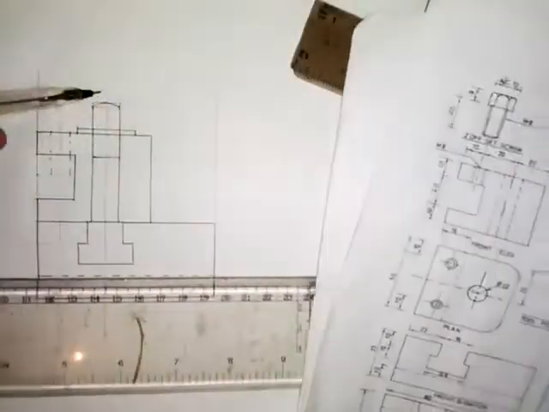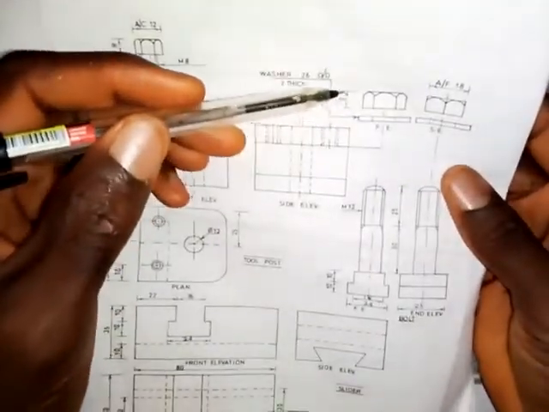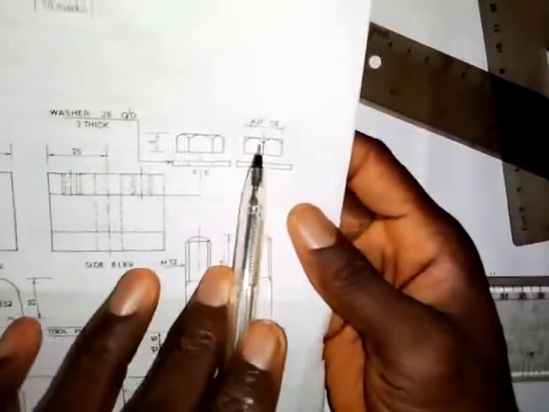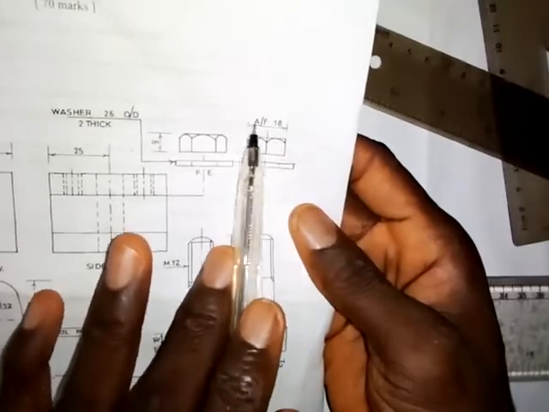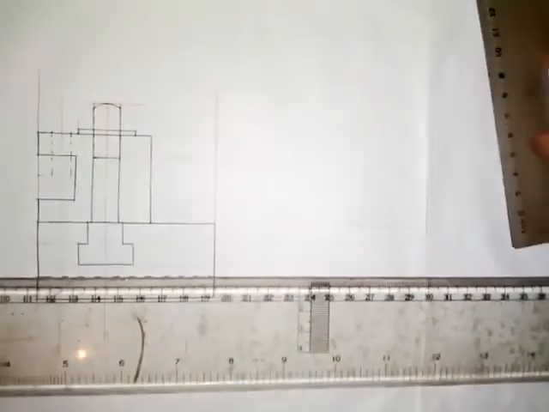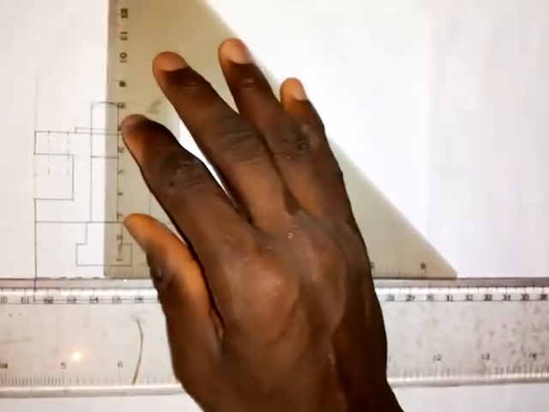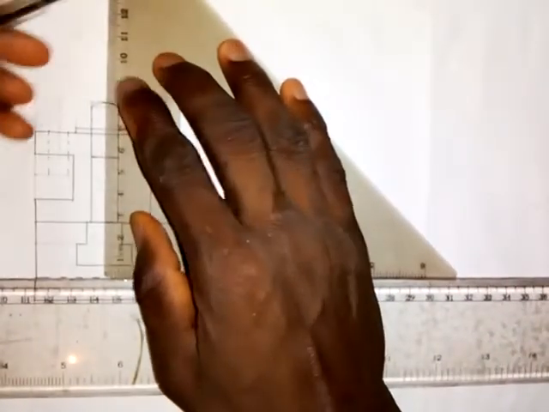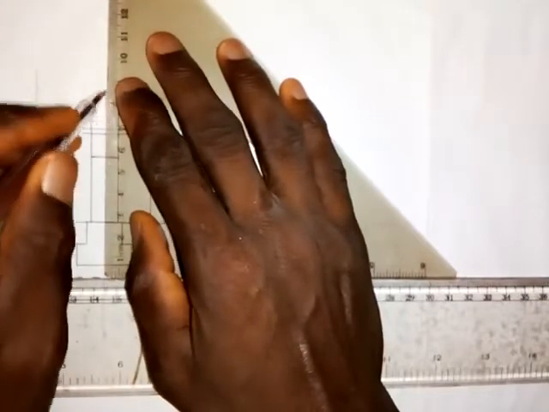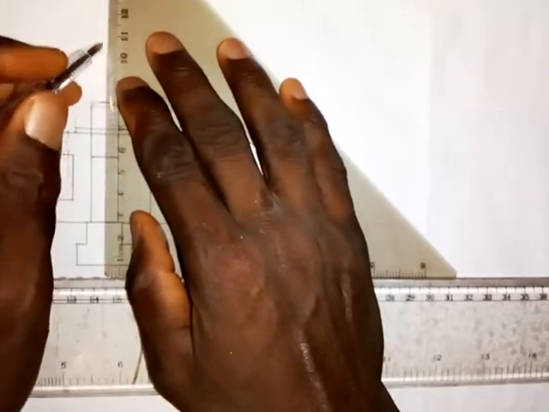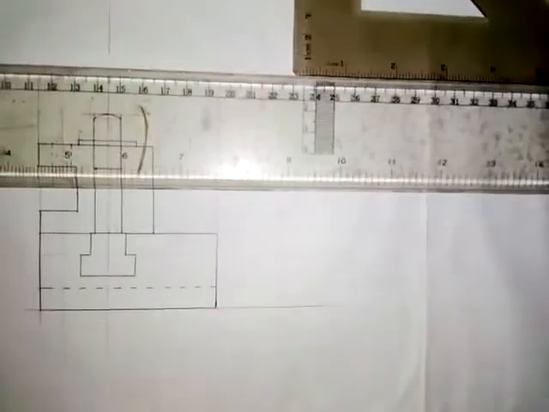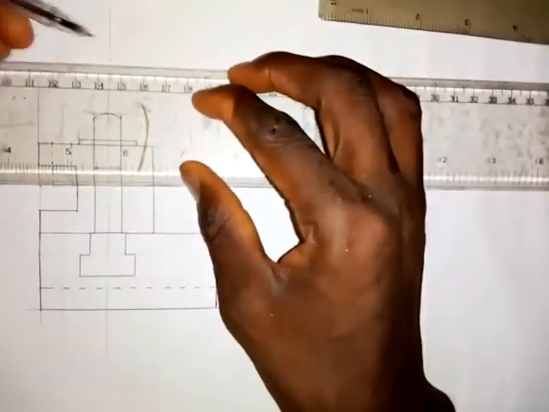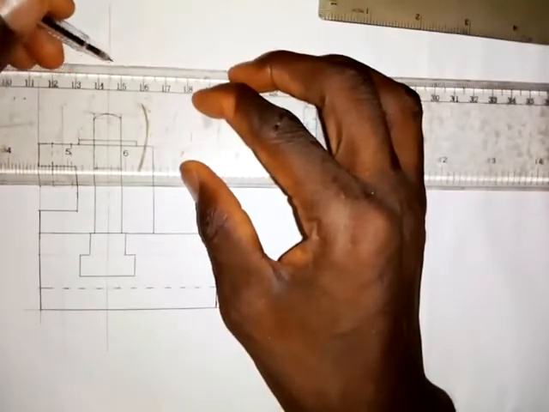Next we want to put this nut here. The thickness of the nut is 9 millimeters, and we are told that the distance across flats is 18 millimeters. So how can we do that? This is a hexagonal nut. Extend this vertical center line, and then draw your horizontal center line.